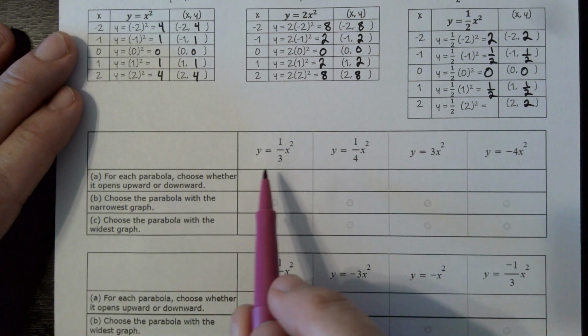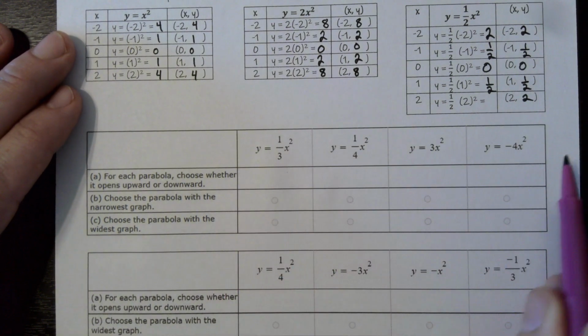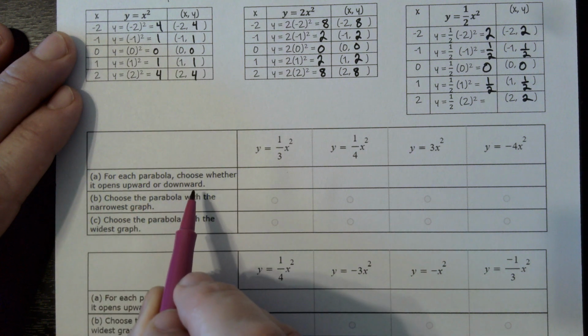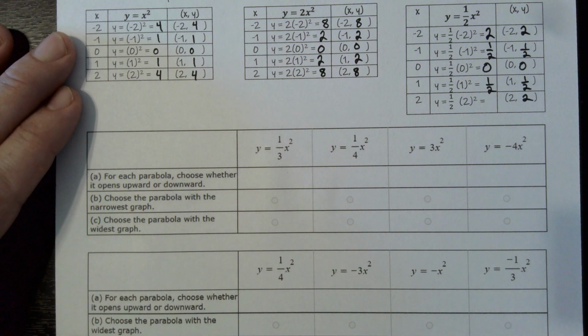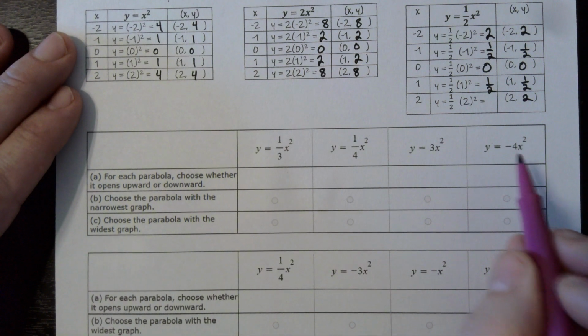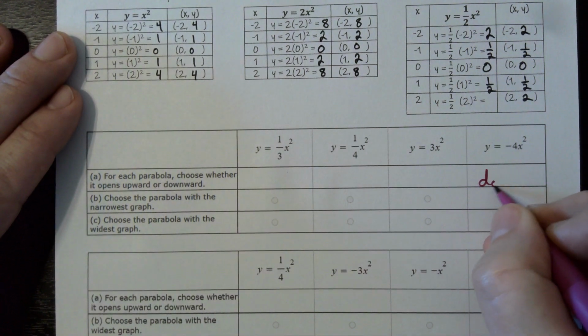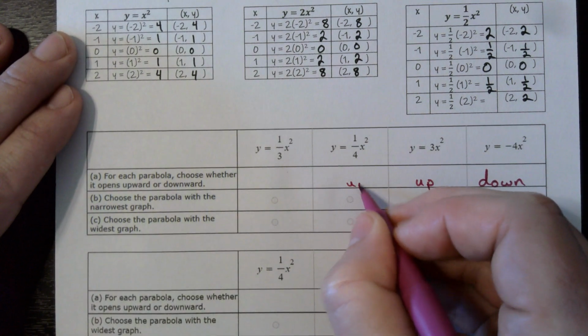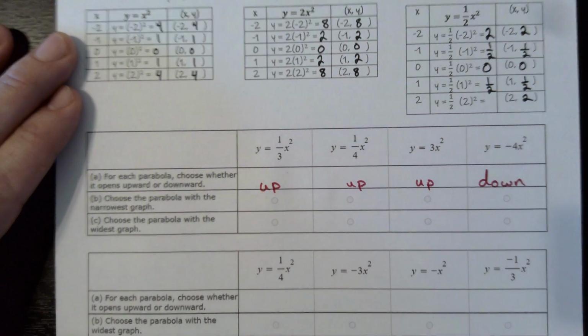All right, so let's look at these questions. We've got 4 functions here. They're all parabolas. The first question says, for each parabola, choose whether it opens upward or downward. So, like we said, the only reason it would open downward is because it's got a negative sign in front of it. So that one opens downward. The rest of these are up. They open upward because they're positive.